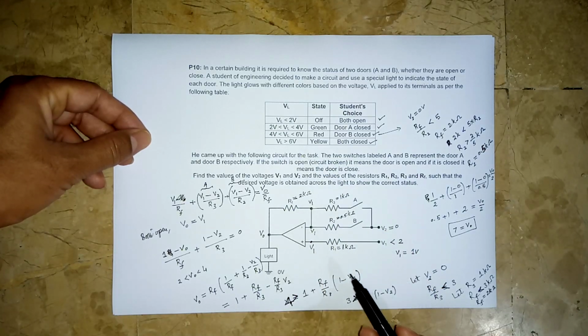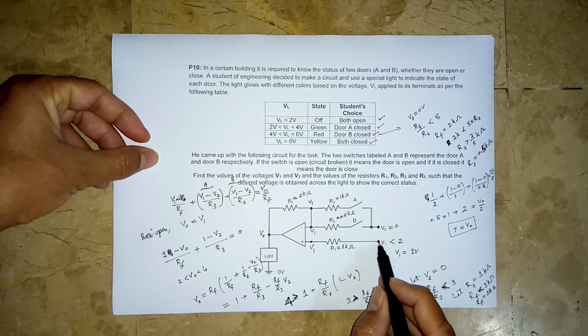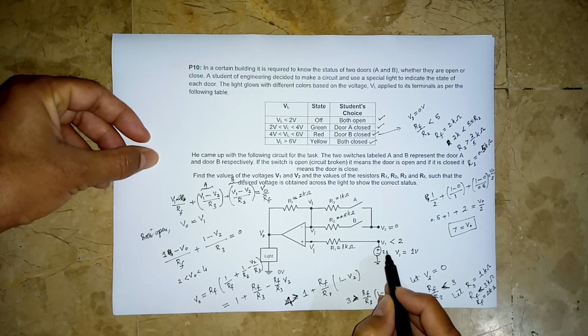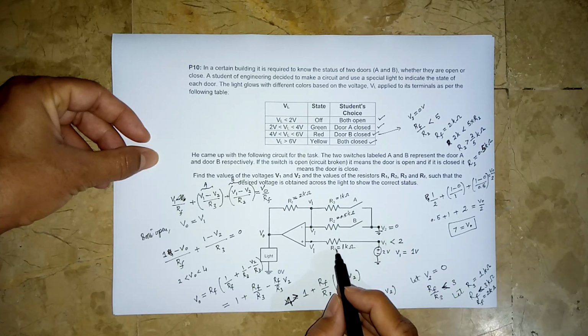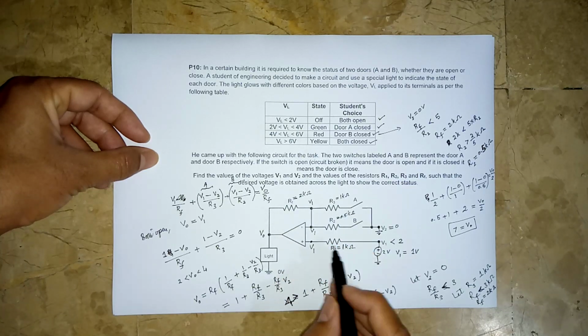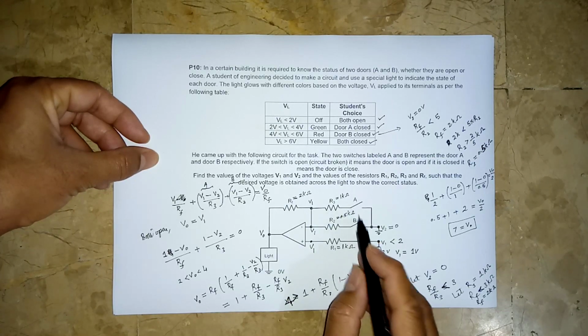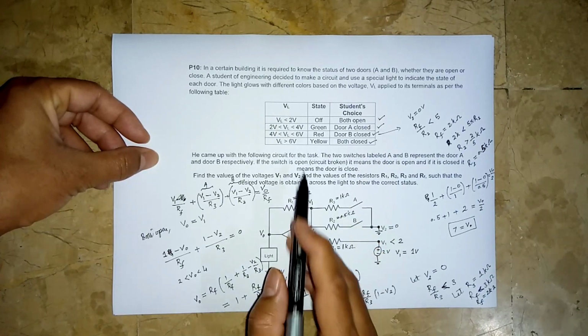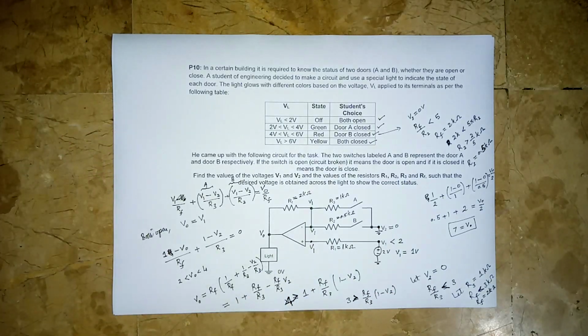Now you see, we have exactly a circuit designed. We have a 2-volt source connected here. We have this grounded because we want to apply 0 volt here. If we have this 1 kilo ohm, 0.5 kilo ohm, 1 kilo ohm, 2 kilo ohm resistors, and such a light with this configuration and these two door switches, we obviously based on this table can find the status of the two doors.